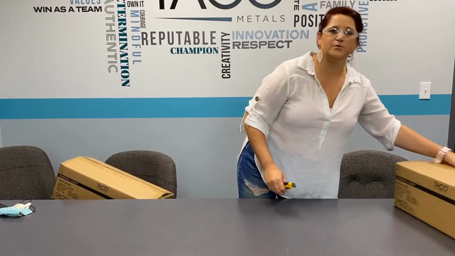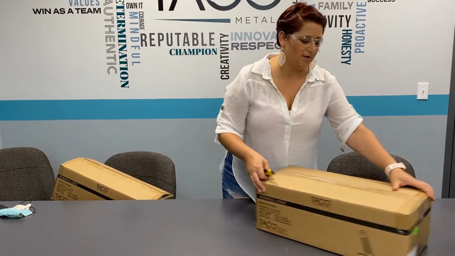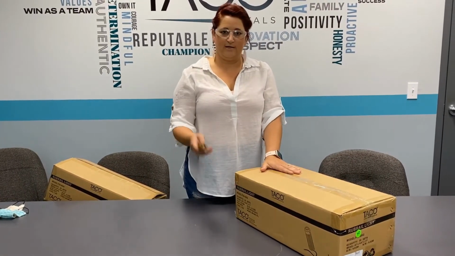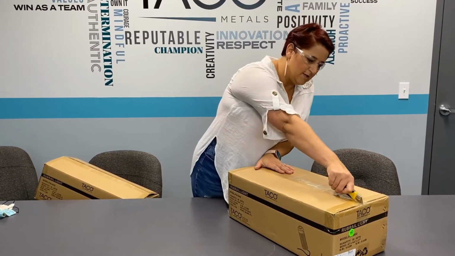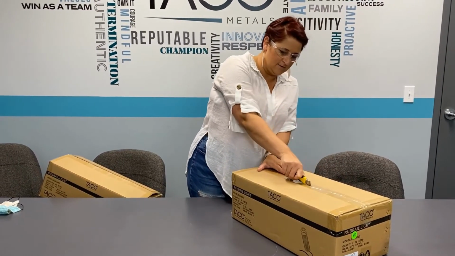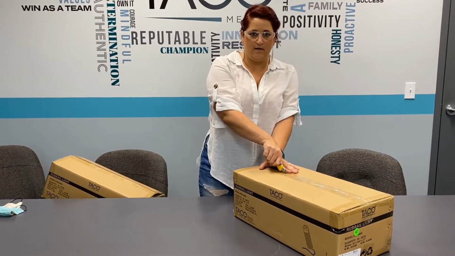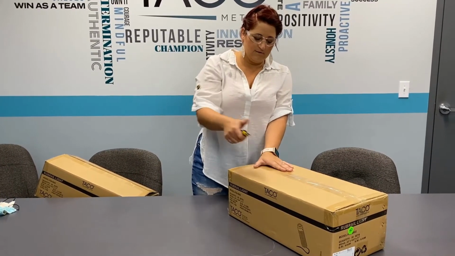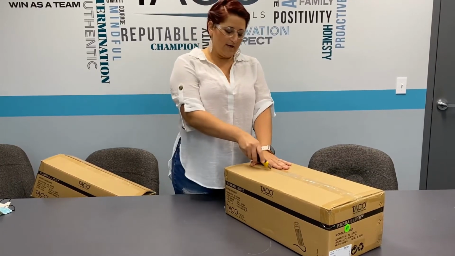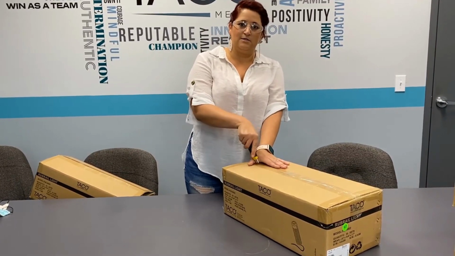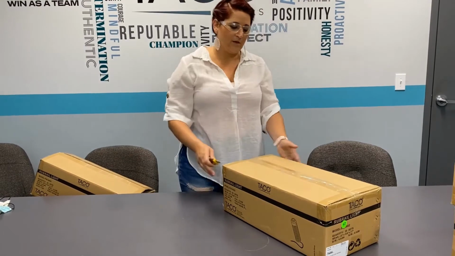Some things that people will do to open a box is they'll put their hand here and come down. And this poses a hazard to your hand. See where my hand is? That could have easily sliced my hand just like that.